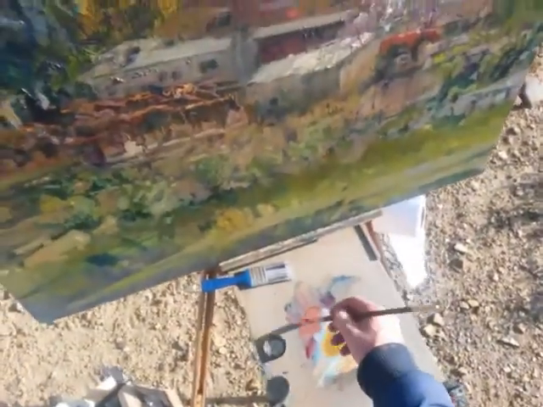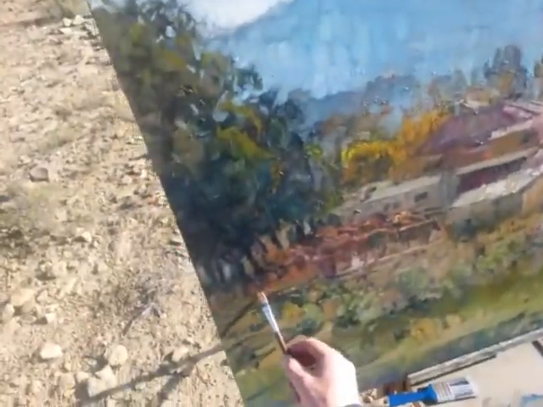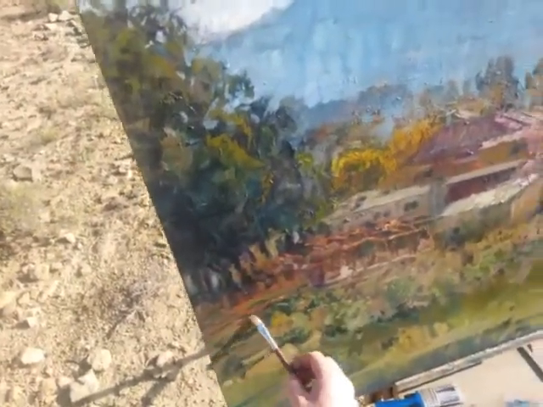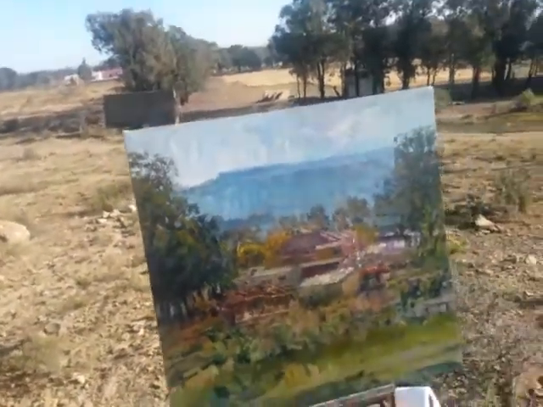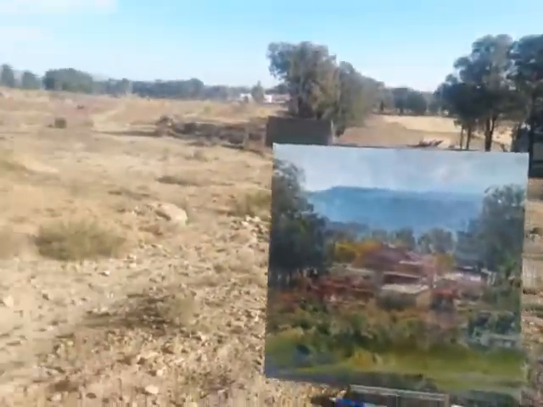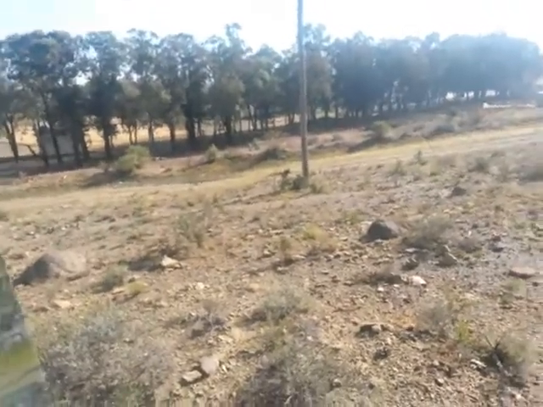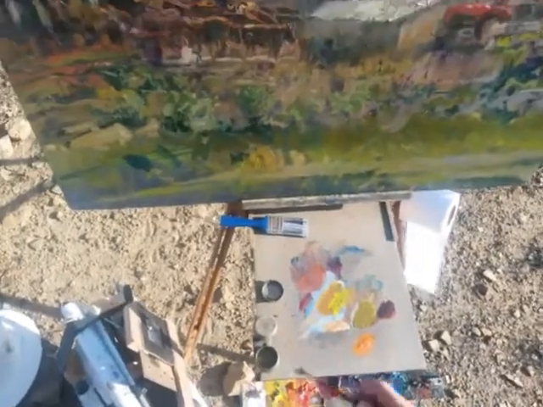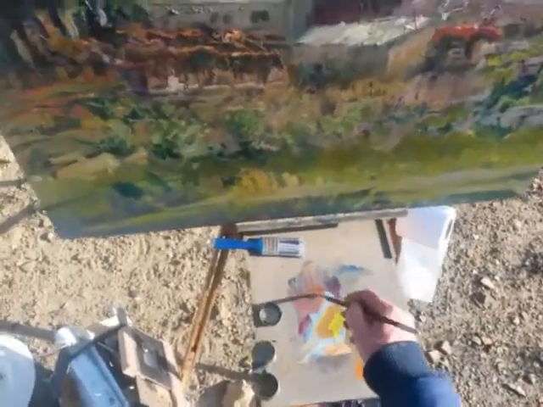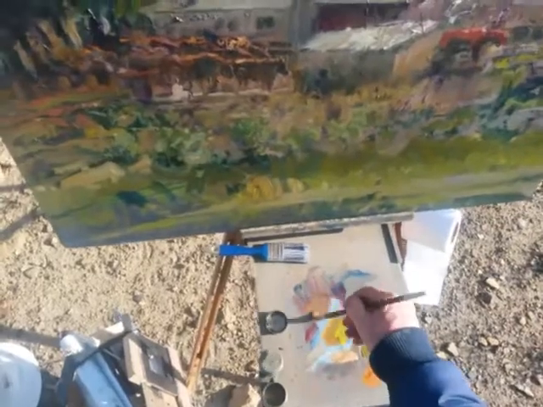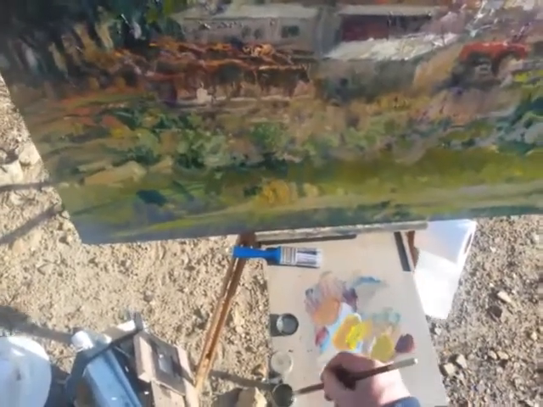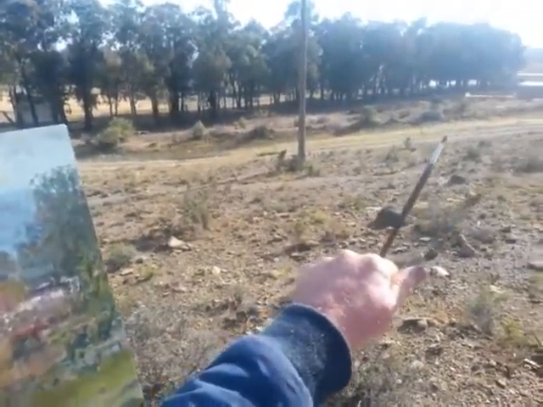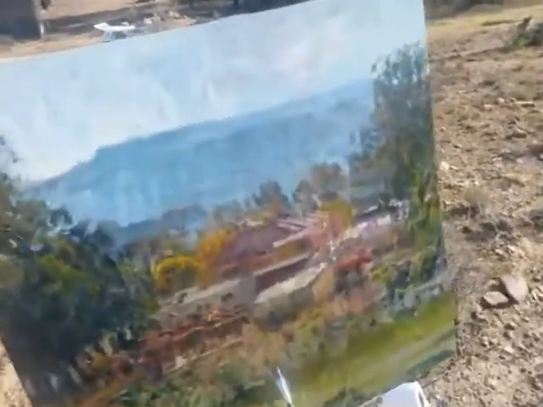A bit more orange. See, there we go. It's a nice color. I like that color.